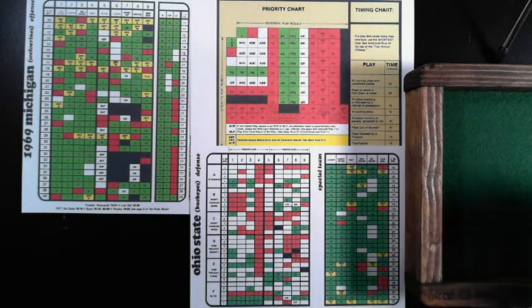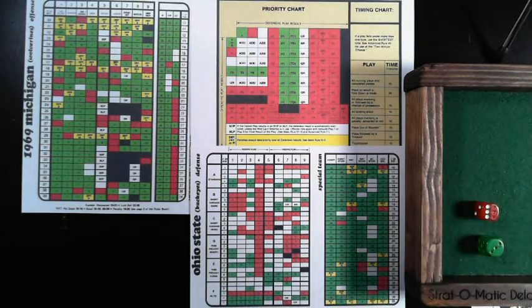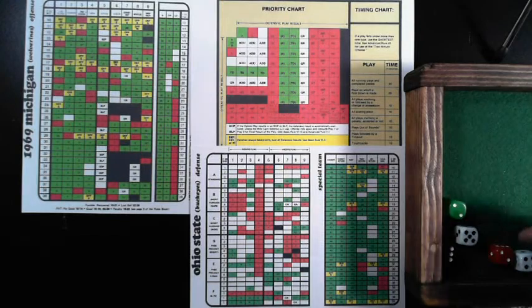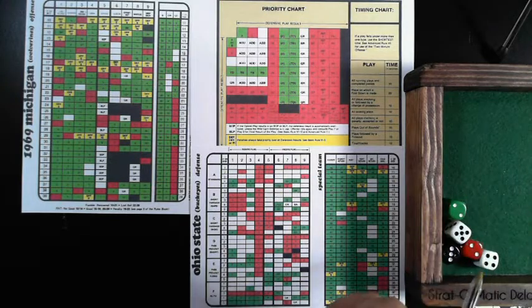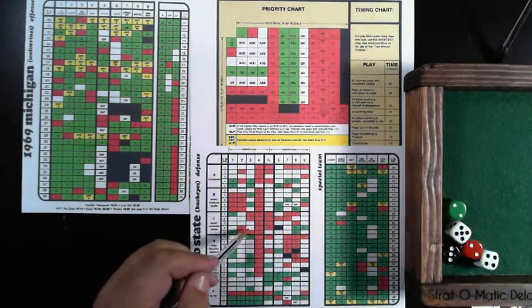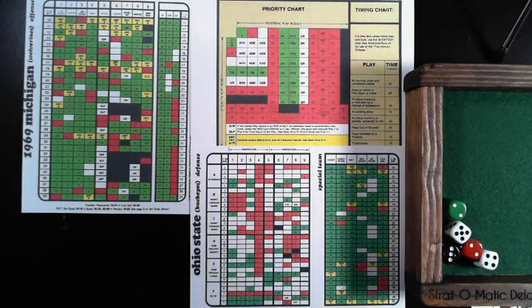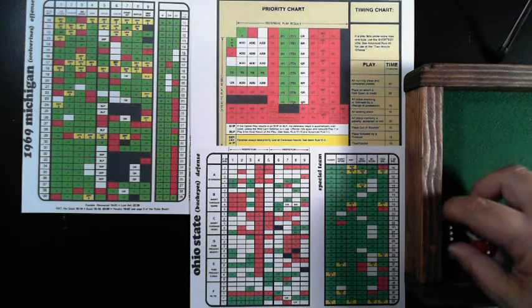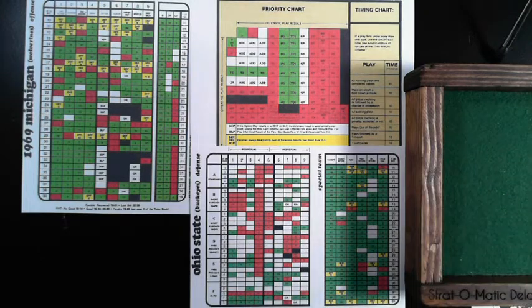2nd and 10, end run against a Charlie defense. End run, so 39 against 4. End run, 7-yard pickup. Charlie 4, no change. 7-yard run for Michigan gives them 3rd and 3 at midfield. Alrighty, 3rd and 3.